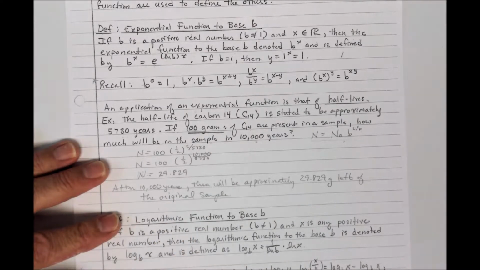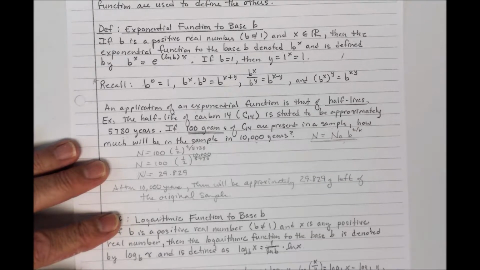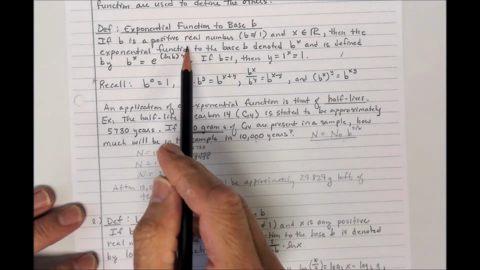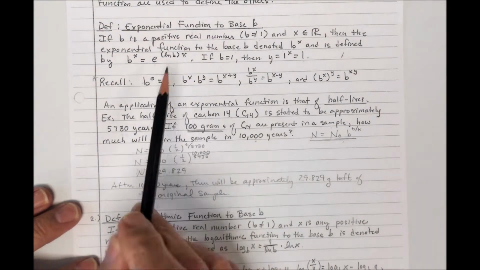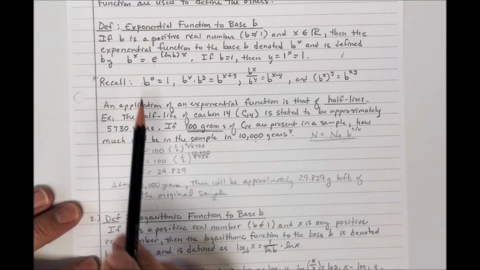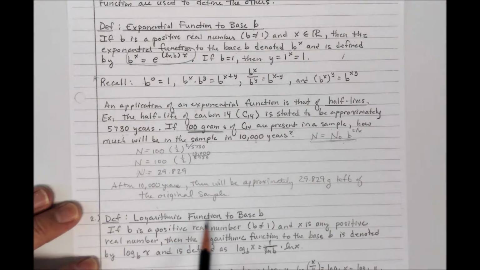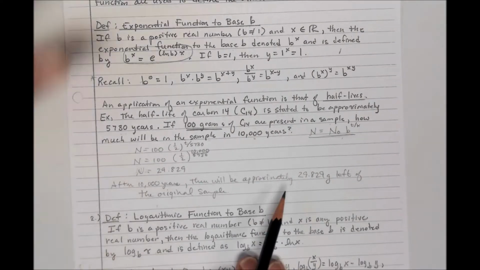Okay, no calculus here, just using the exponential function and a formula that we had back in our pre-calculus days. Now, we defined the exponential function for base b using the natural exponential function right here. We're now going to define the logarithmic function to base b using the natural log.